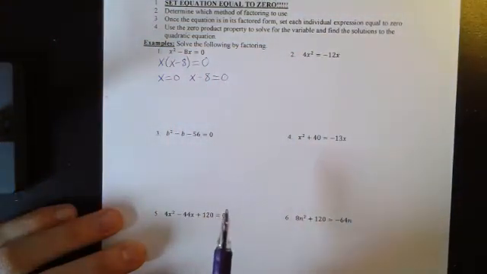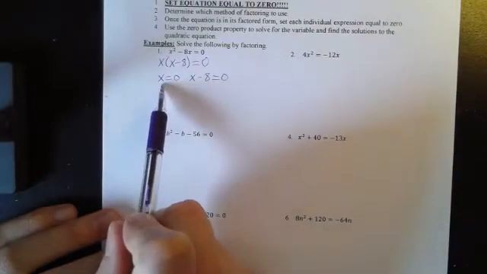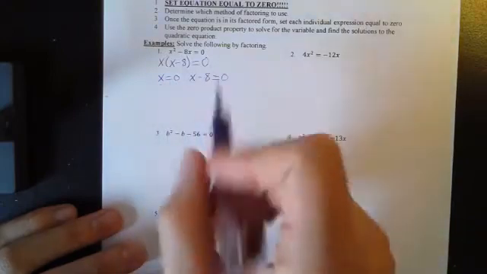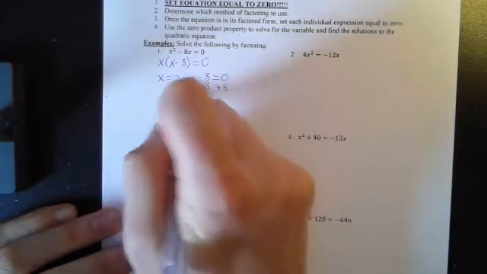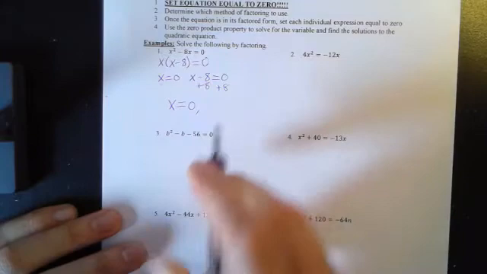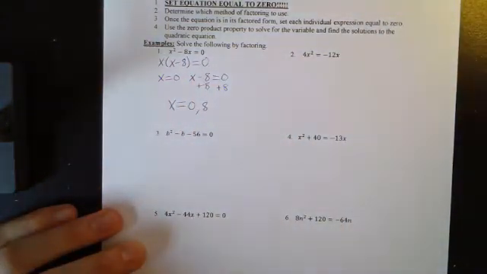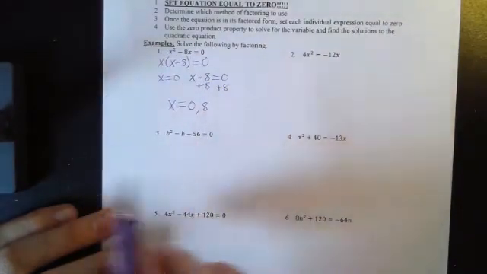Once we set them equal to 0, we want to solve for x. For our first factor, it's already set equal to 0. We don't have to solve anything, so we get x equals 0. For the second one, we're going to add 8 to both sides. So we get that x is equal to 0, and up here, x is equal to positive 8. Both of those values satisfy this quadratic equation, so those are the solutions.